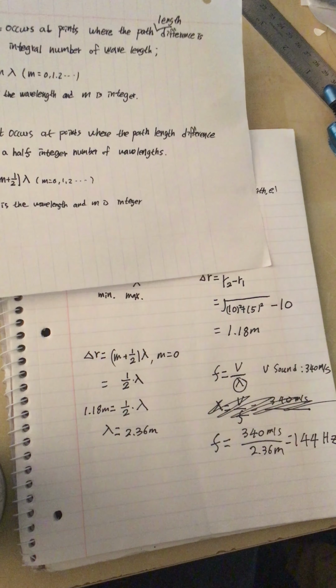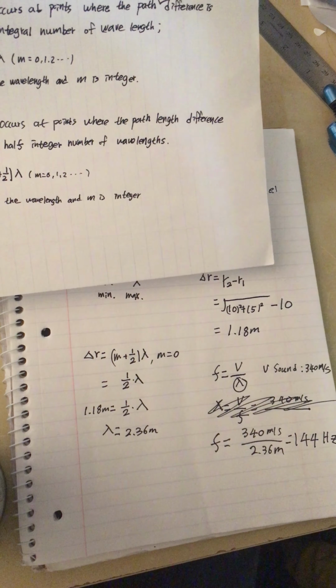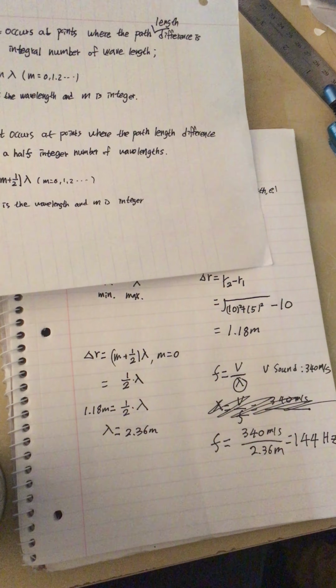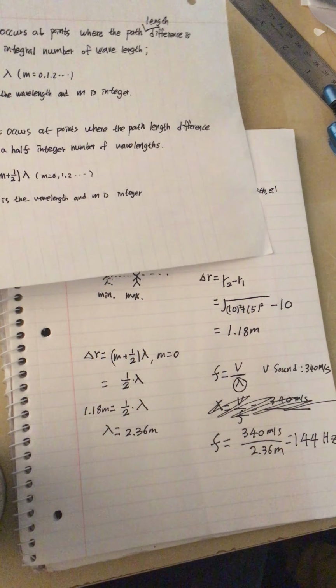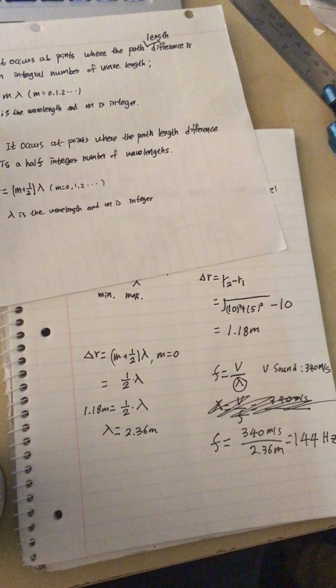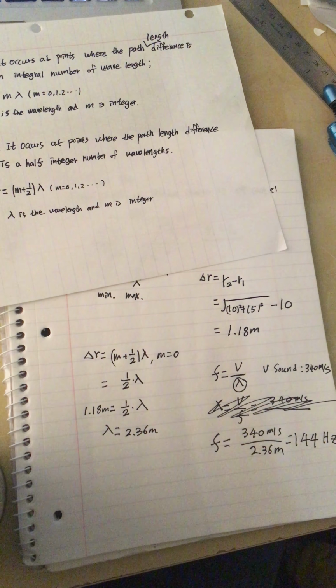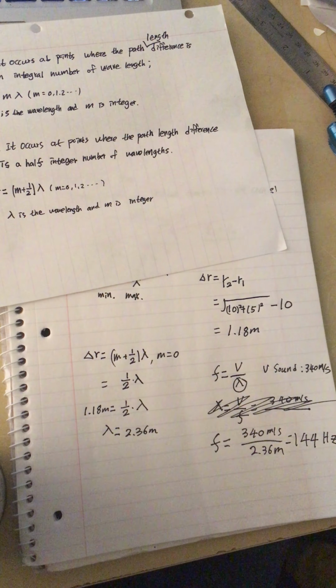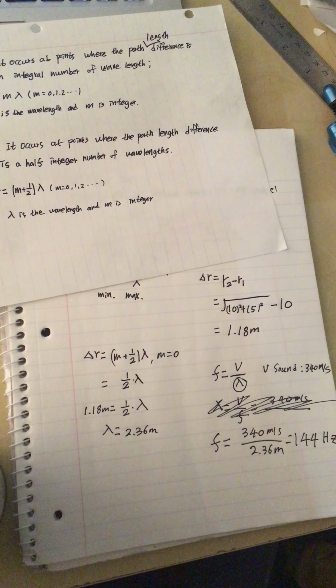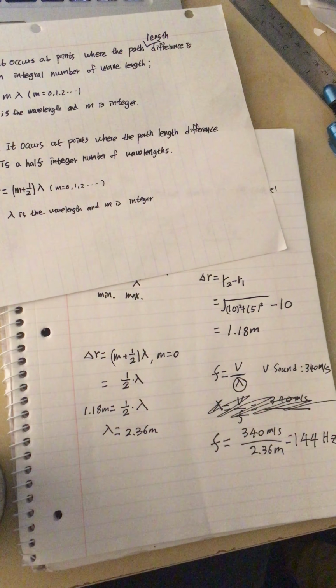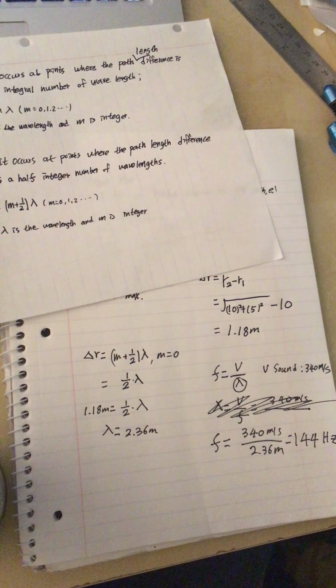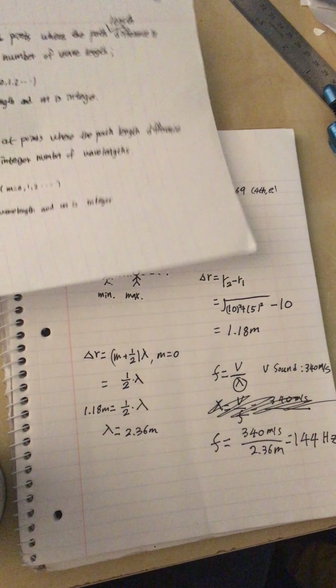And the assessment, let's see. I think it's reasonable because it's not a crazy number. It's not that big, it's not that small. It seems reasonable.